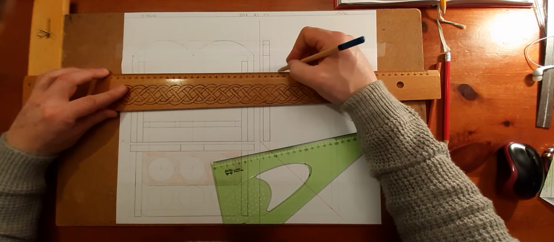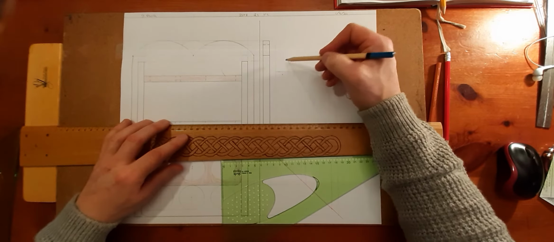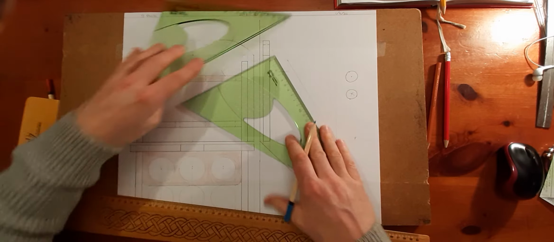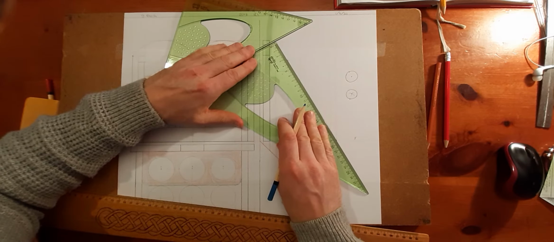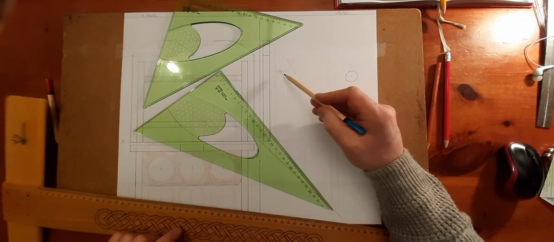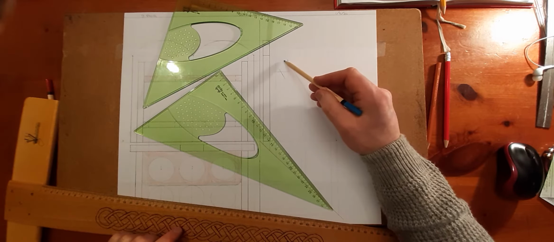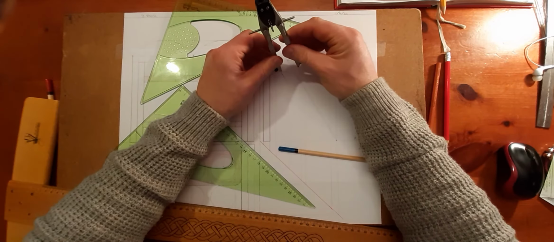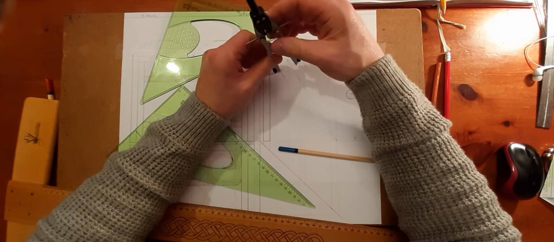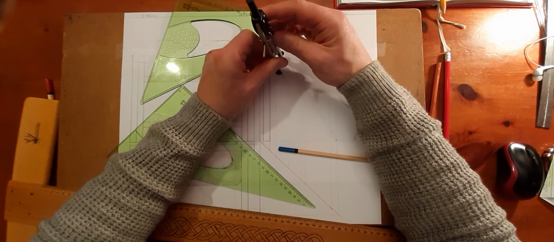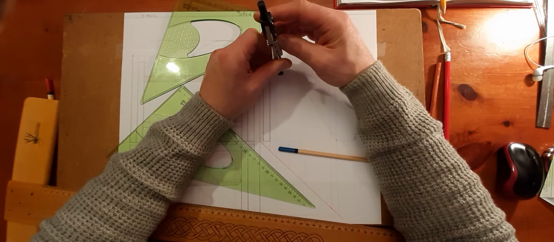And if I just do a little line here, that's 20 mil away from this line up here, and this one over here should be 20. So this is parallel to this, which is parallel to this one here. Now, if you set your compass to radius 20, that'll let us put in that fillet there.